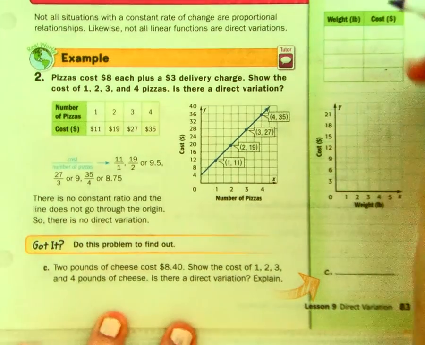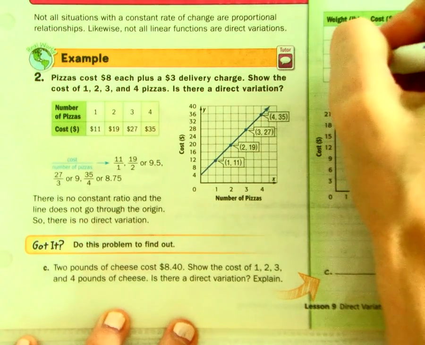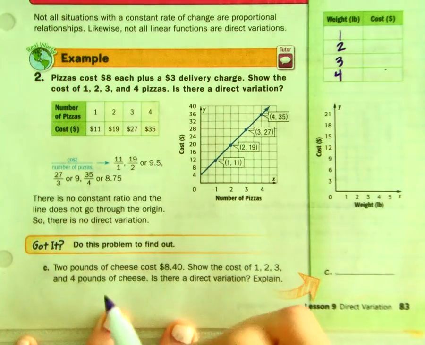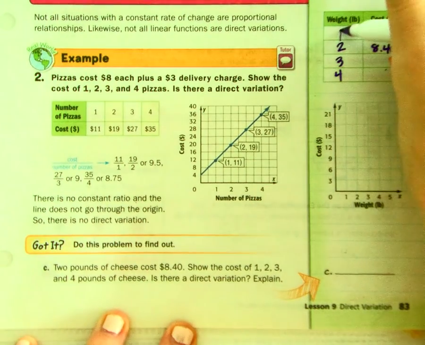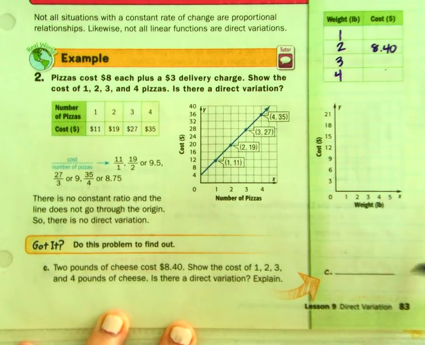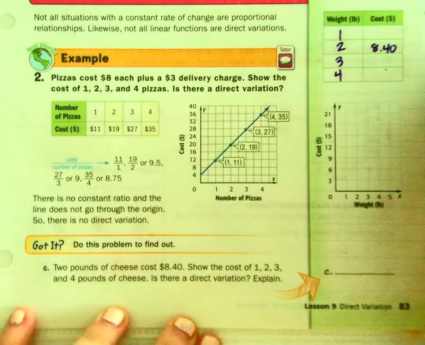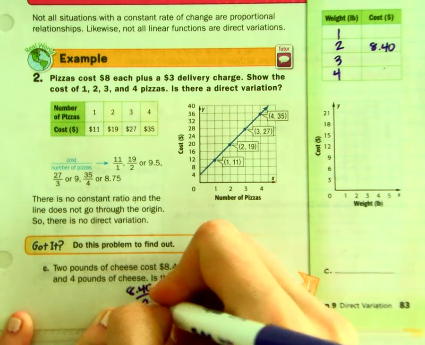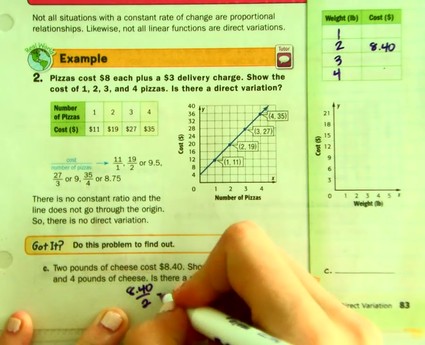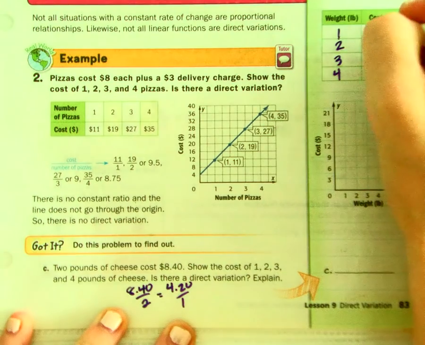So I'm going to go up to our graph here. We have 1, 2, 3, and 4 pounds, and it told us that 2 pounds is $8.40. So we need to figure out how much 1 pound, 3 pounds, and 4 pounds would be. To figure that out, I would figure out how much a pound costs. So I would take 840 over 2, again my y over my x, and simplify it, and it would simplify down to 420 over 1. So I know 1 pound is 420.